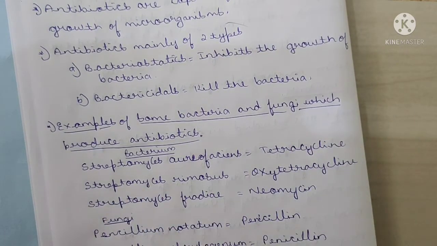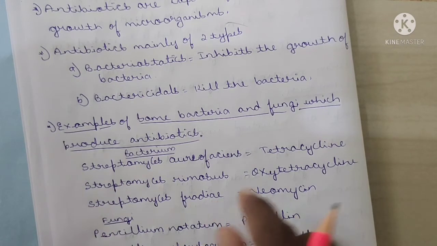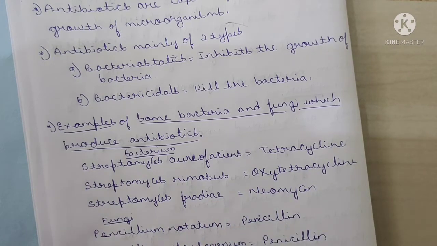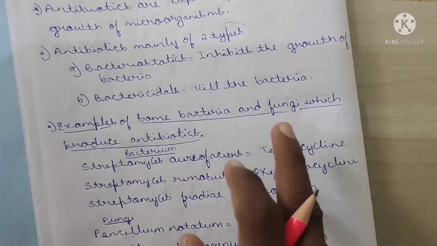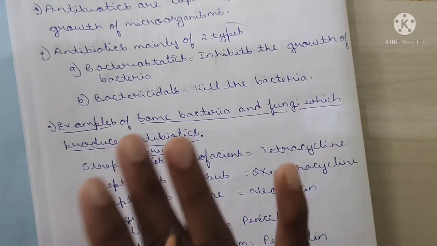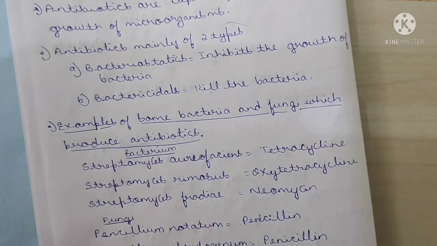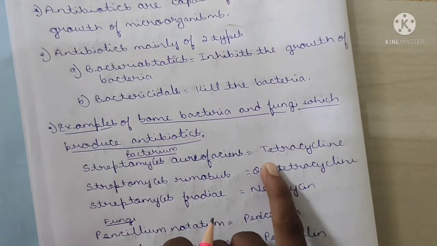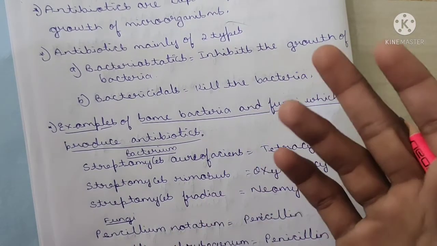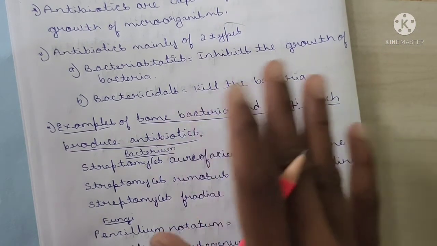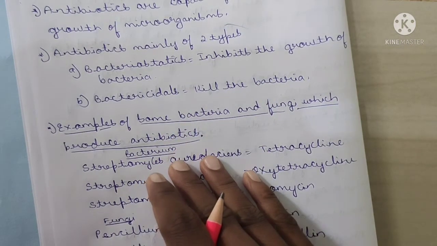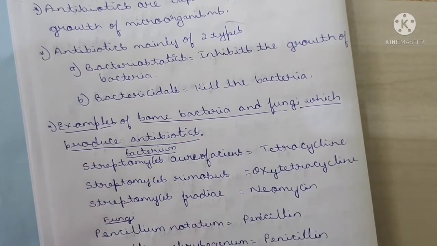It is a bacterial source of antibiotic, and it produces the antibiotic known as tetracycline. Tetracycline is a tetracyclic, meaning four-ring, antibiotic. It is used in veterinary products: if a cow, a buffalo or any veterinary animal is suffering from cough or diarrhea, we give this tetracycline.